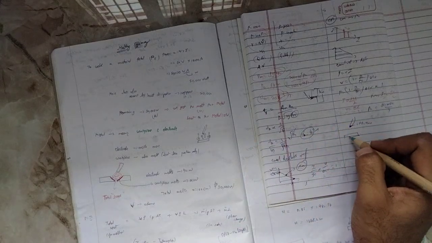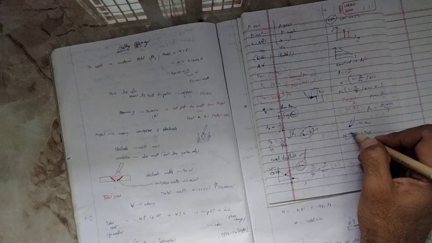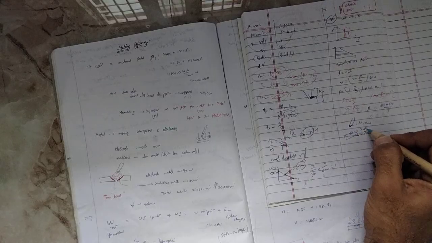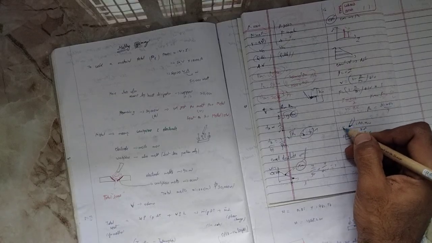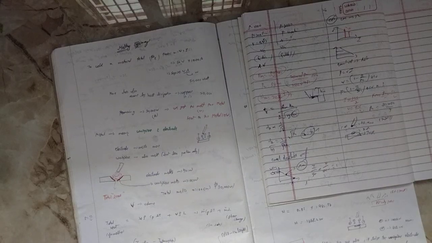While this heat is transferred, 70% goes here, 20% goes to the top, and 10% goes out to the surroundings. We had 100%, but now we have only 70 to 80%. Within that 70 to 80%, how are we going to calculate?